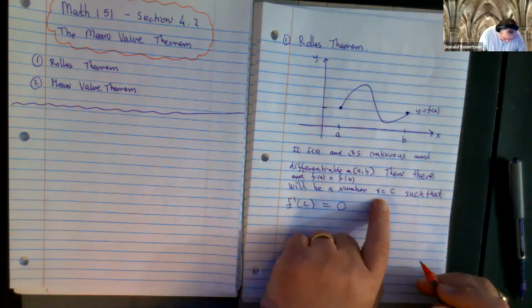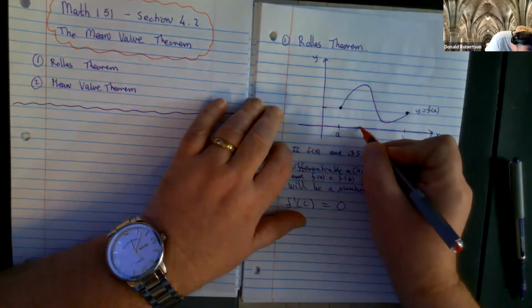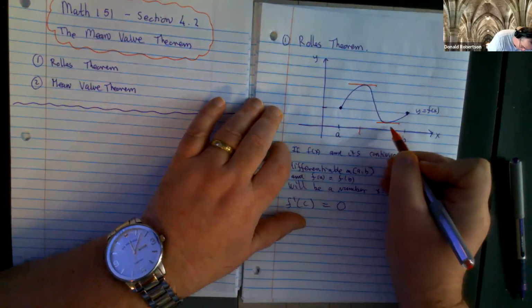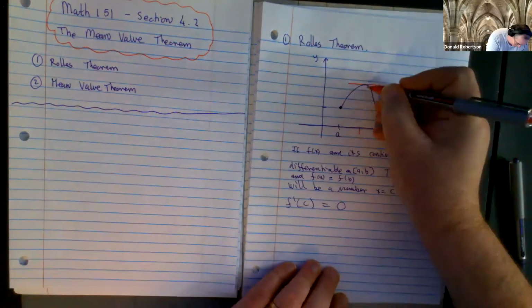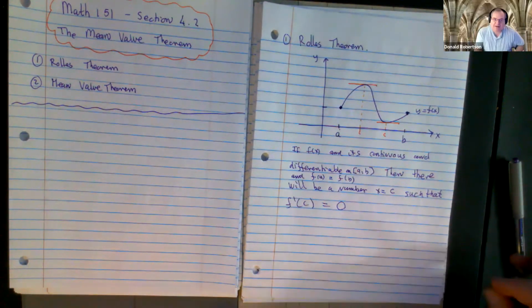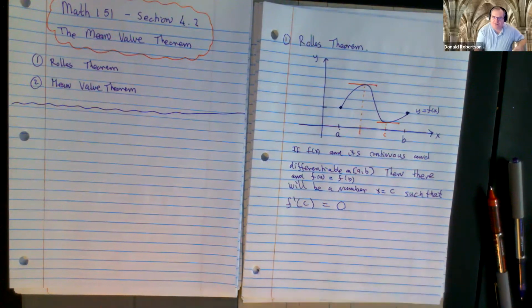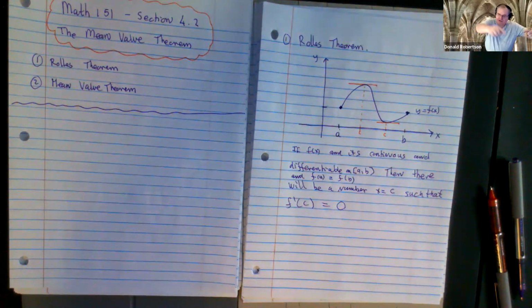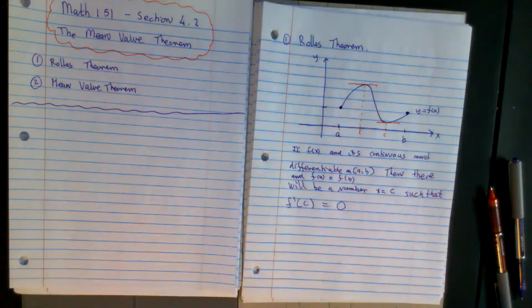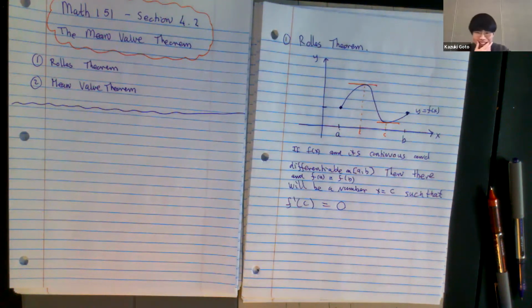Now, according to Rolle's theorem, there's guaranteed to be a number c, for instance, there's going to be one here, where the derivative is 0. In this particular case, isn't there two possible places for c? But Rolle's theorem says there's guaranteed to be one. Does the logic of that make sense, that if you start and finish at the same height and it's a nice curve, don't you have to be a hill or a valley somewhere? Unless it's a straight line, right? In which case, every single point has a slope of 0, right? That makes sense?